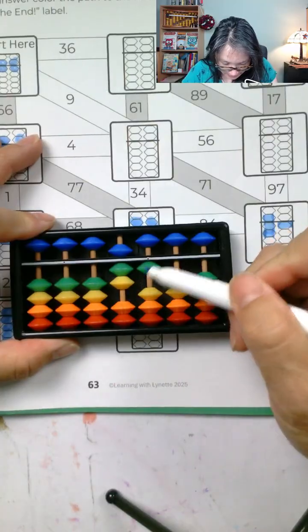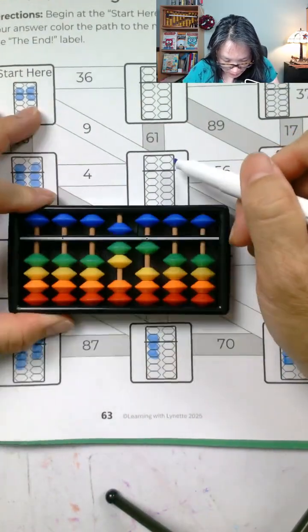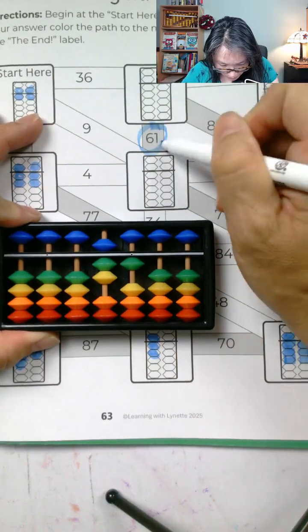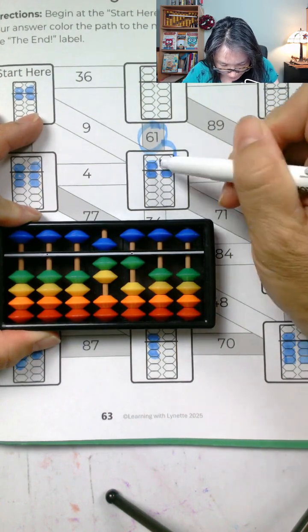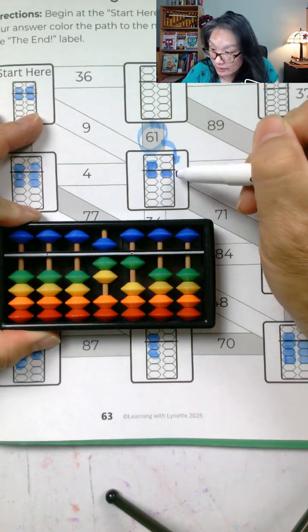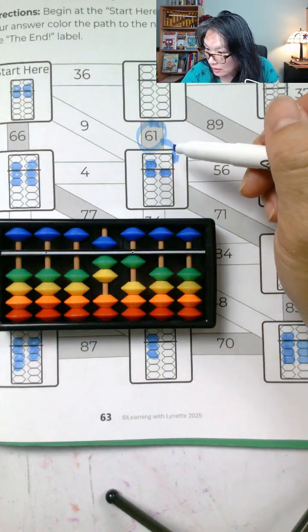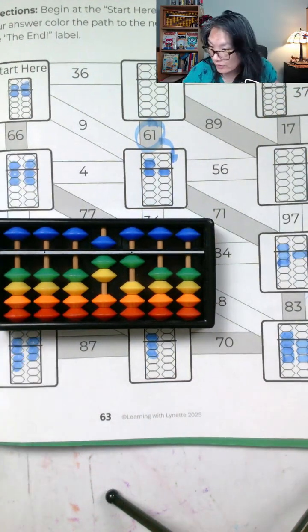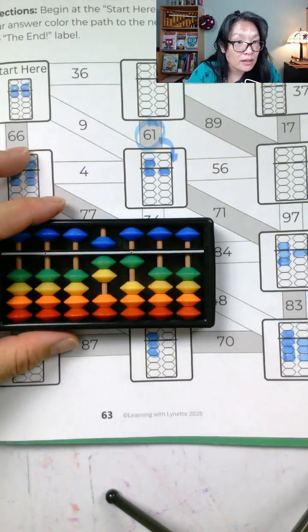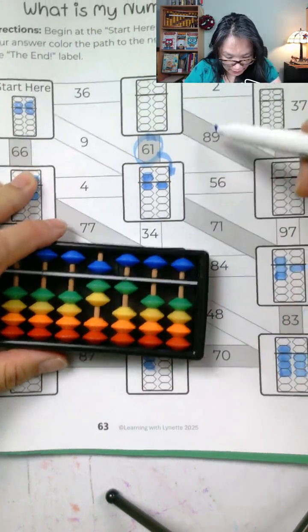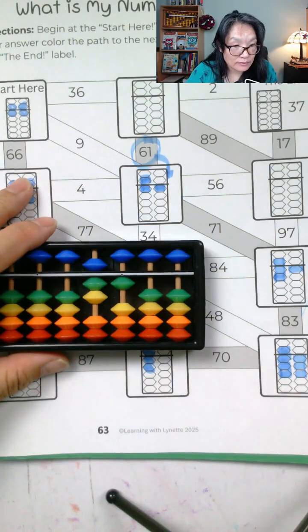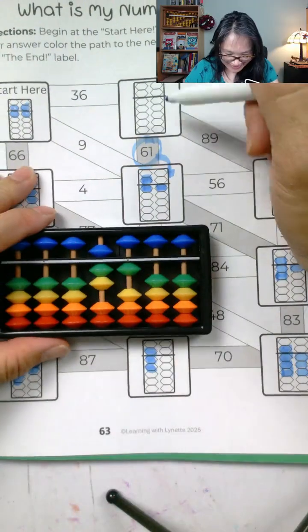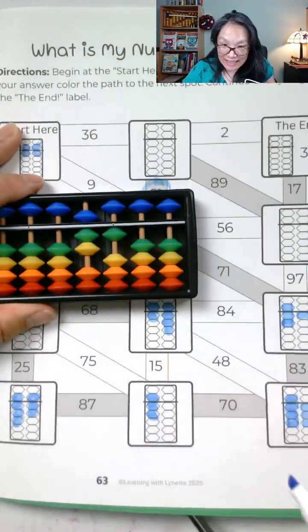I have my tens and I have my ones. Takes me to this number over here, and I look at 61. 61 goes here, so I go 61. So I have 5, 6, and then 1. And then what do I do? Oh, can't see that. Oh, I see. And then what do we have? We have 89. There we go. 89. What does 89 look like?